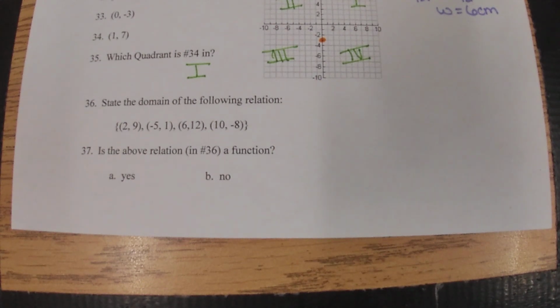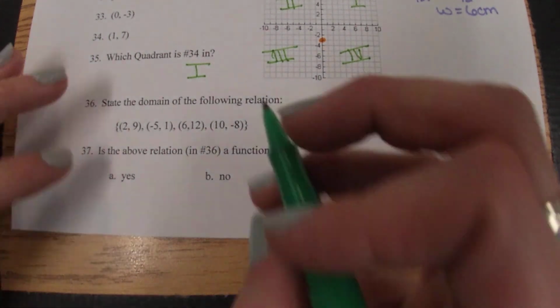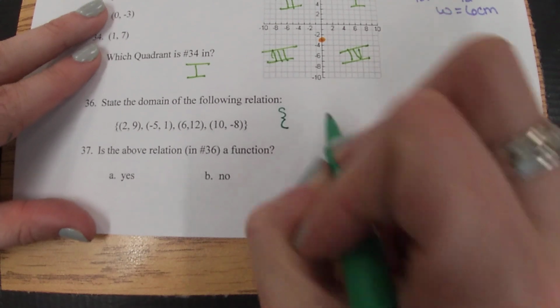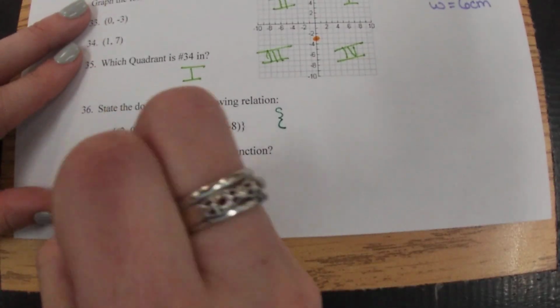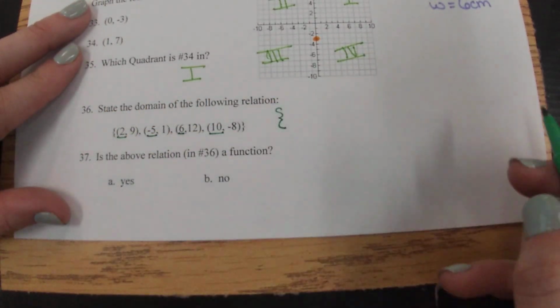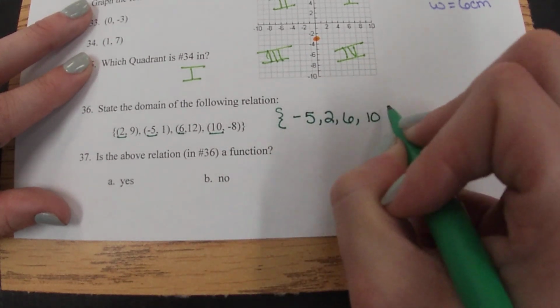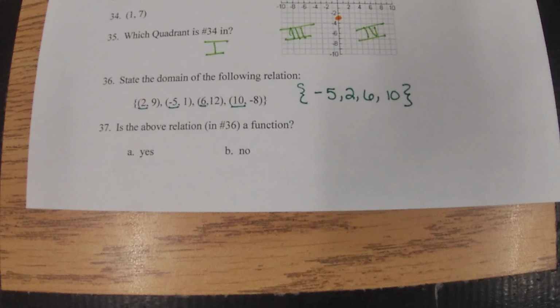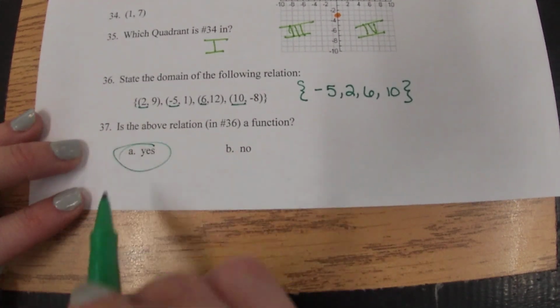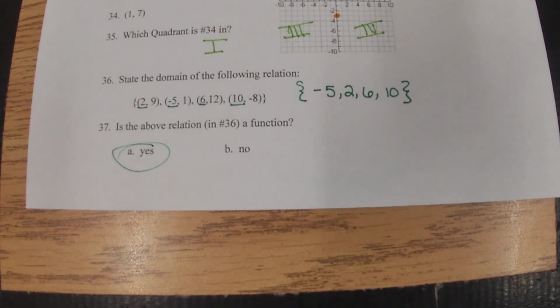Domain is our x values. So if we are listing our x values, we're going to list them in numerical order with no repeats and braces. So I'm only listing my x values, none of my y's. So -5, 2, 6, and 10. Okay, then is that a relation? Is it a function? Yes, because there was no repeats in the x value.